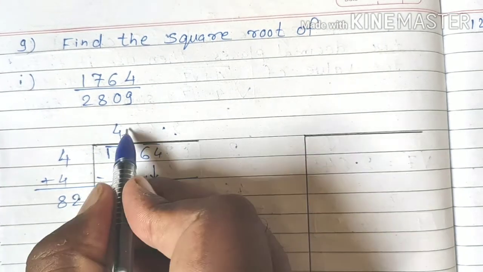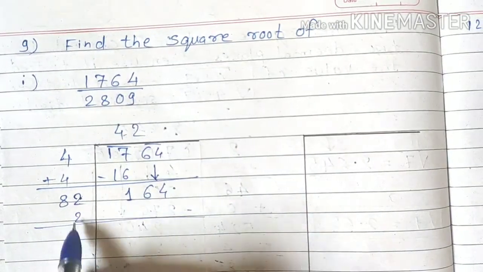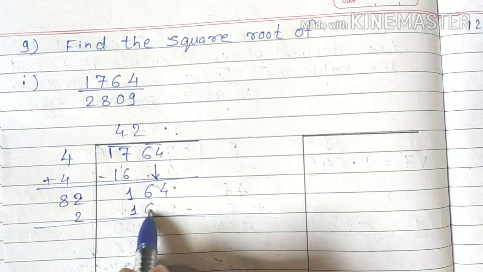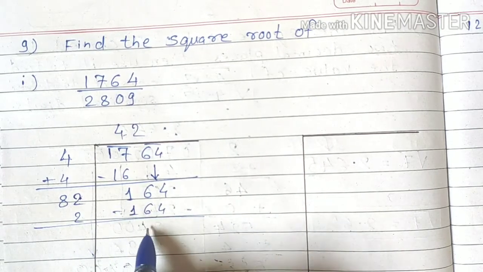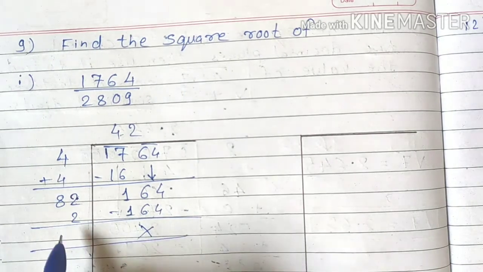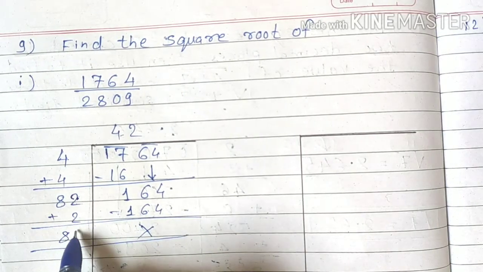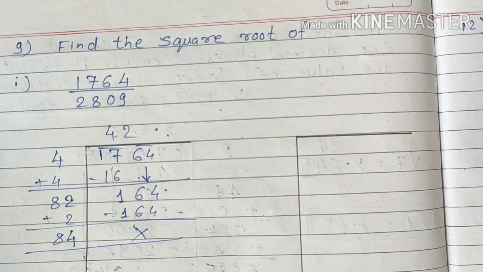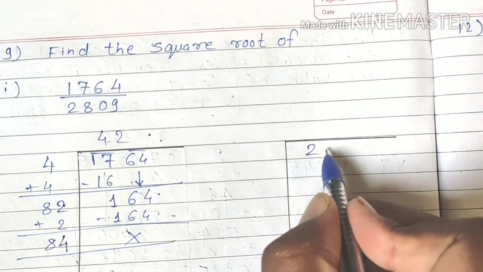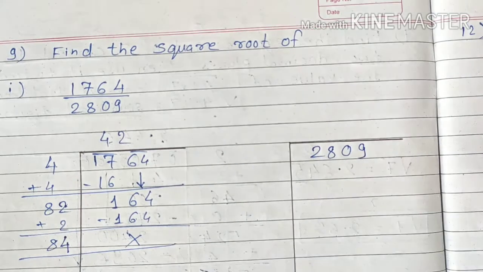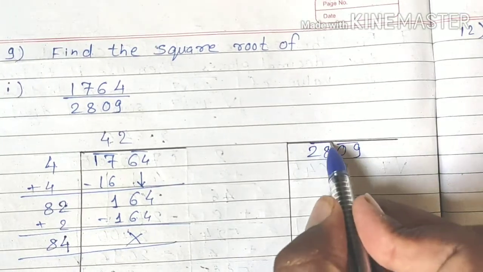So we have taken 2, and multiplying by 2, we get 164. So ultimately the remainder is 0, and it becomes 84.